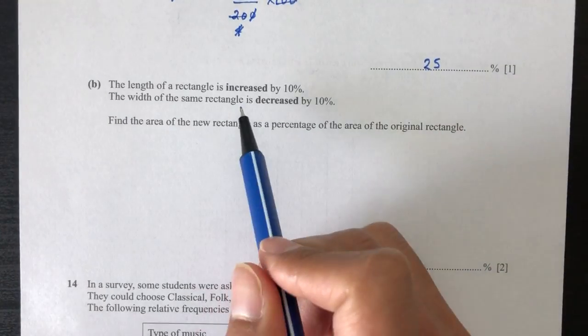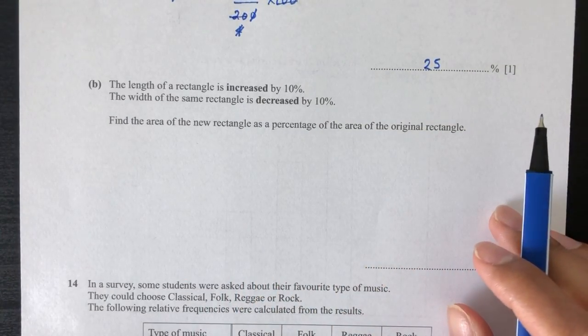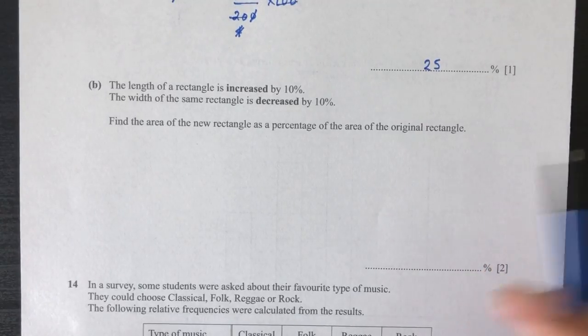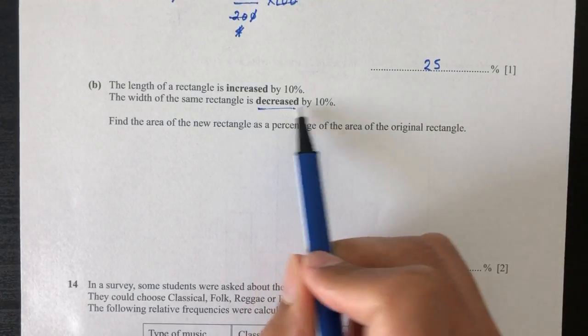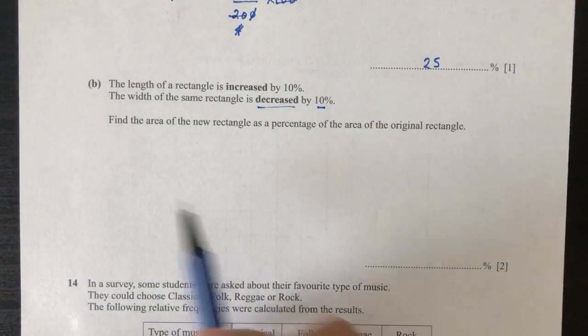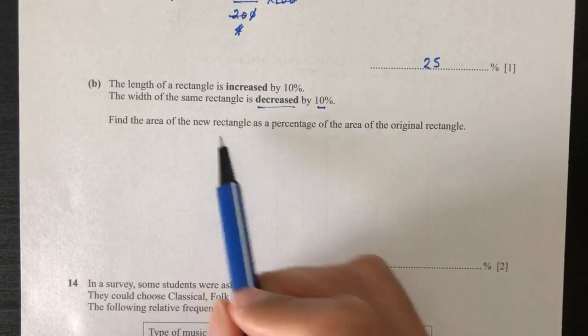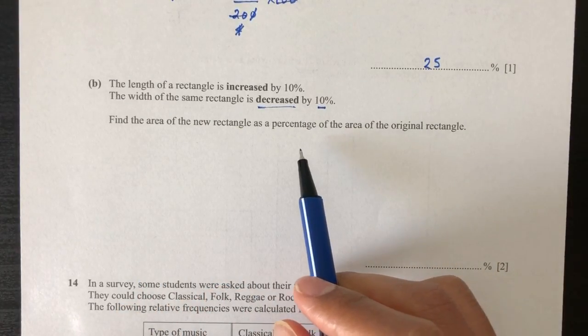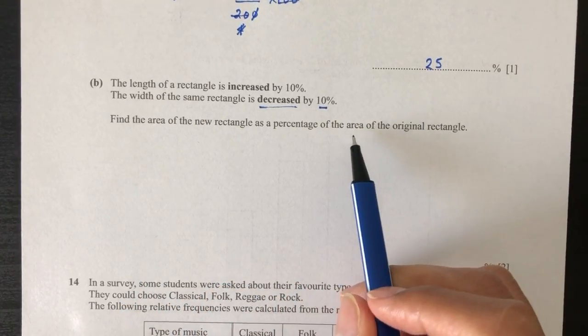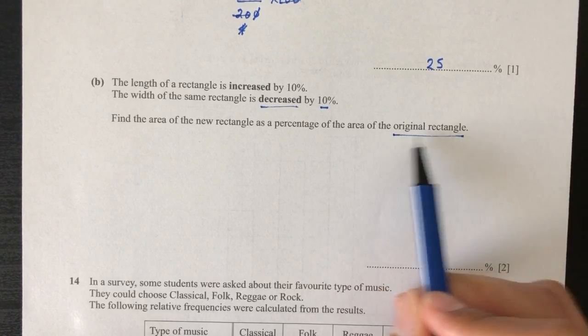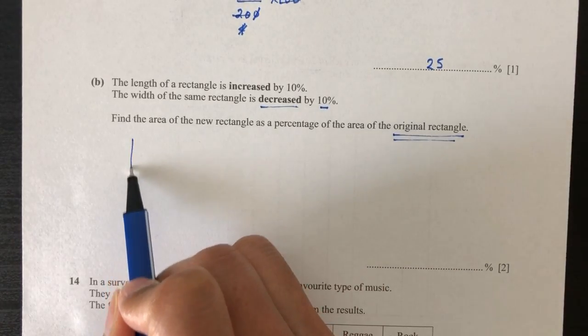Now part B, we have the length of a rectangle is increased by 10%, and the width of the same rectangle is decreased by 10%. Find the area of the new rectangle as a percentage of the area of the original rectangle. So let's just draw something here.